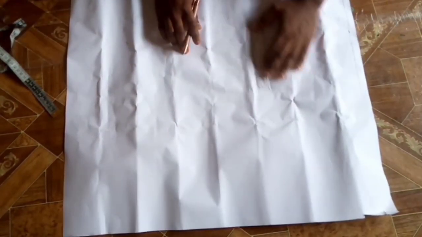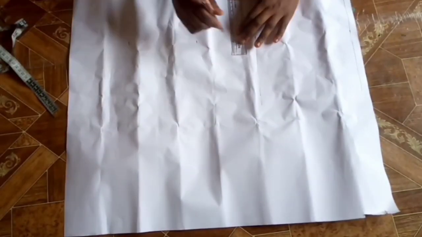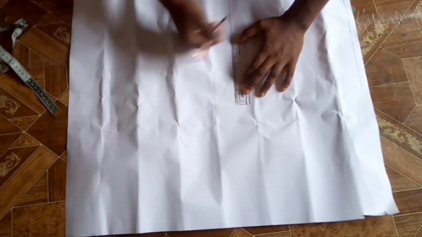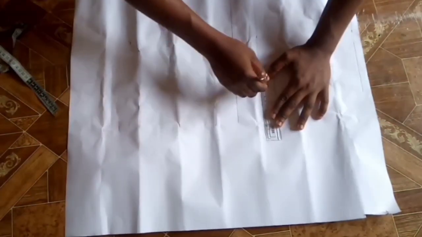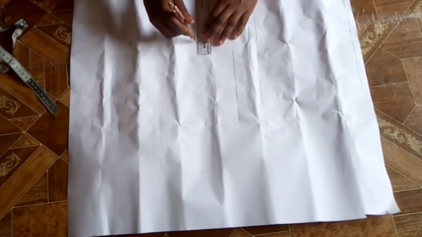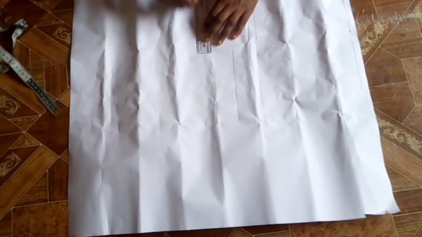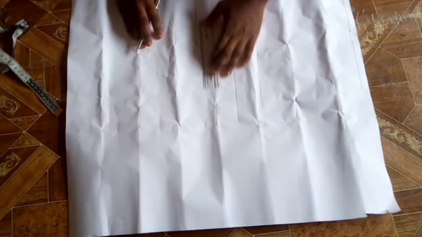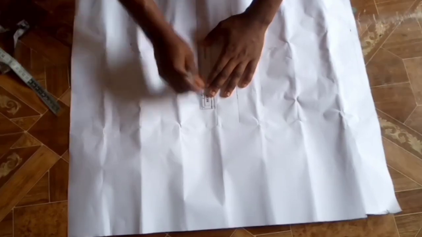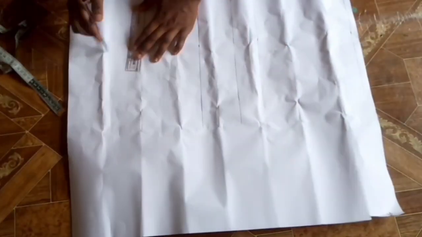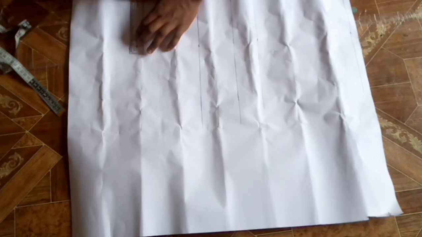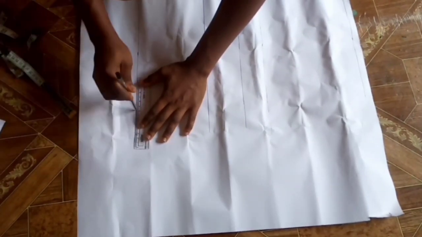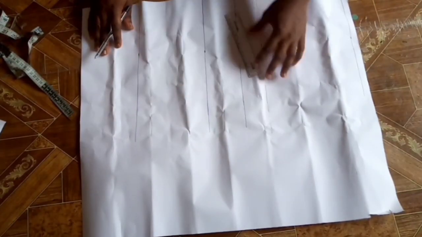I'm ruling across my chest line, then my bust line, which is 10 inches, then my under bust line, which is 13 inches. I think I have to change my pen here because the pen is not really visible, so that's what I just did. Then finally, I'll rule the last line, which is the length of the top, 19 inches. That is where my waist measurement will be. So that's basically my waistline.